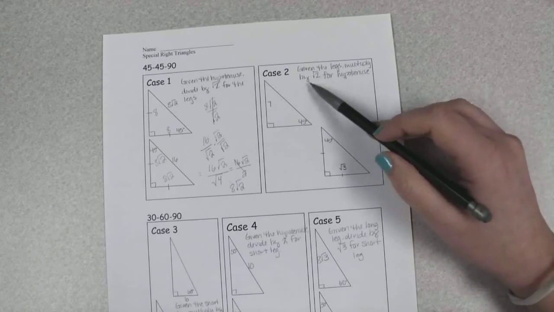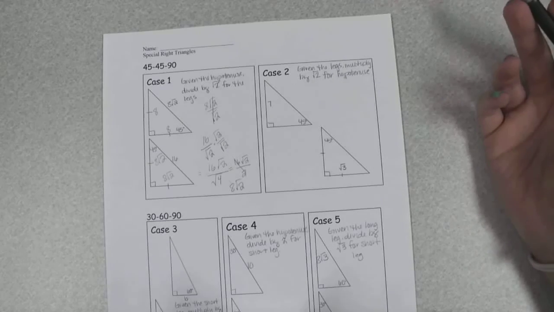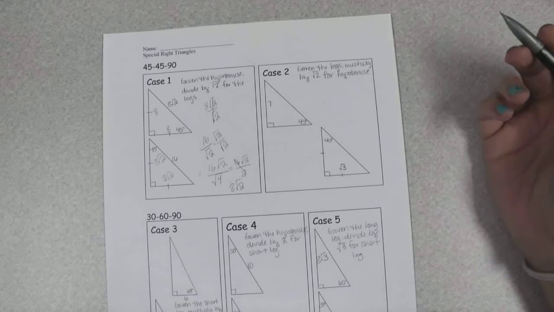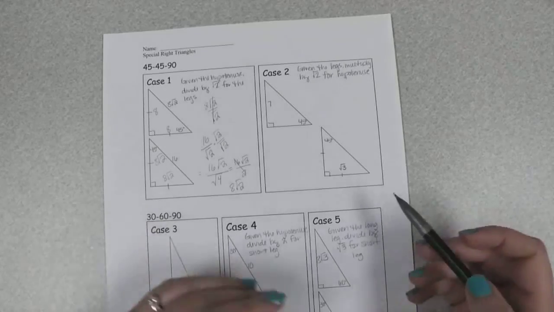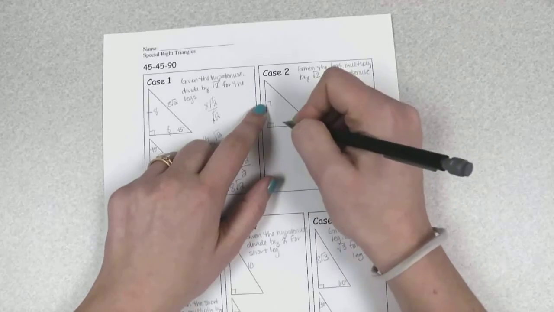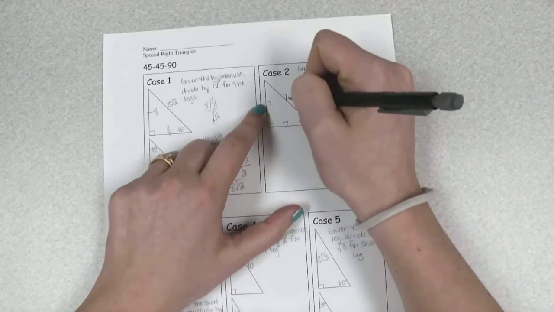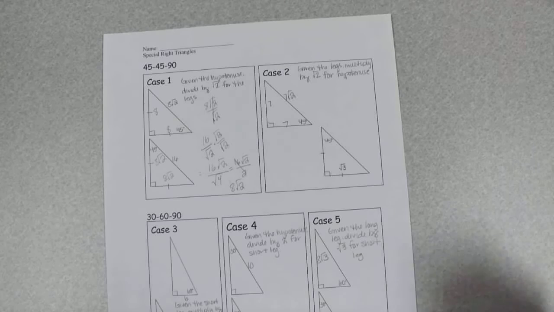All right, moving on to case number 2. Given the legs, multiply by root 2 for the hypotenuse. So your only other option here for the 45-45-90 triangle is that you start with the leg. So if my leg is 7, that means the other leg is 7, and 7 root 2 is our hypotenuse. Again, a very easy example, requires very little algebra, and you're done.